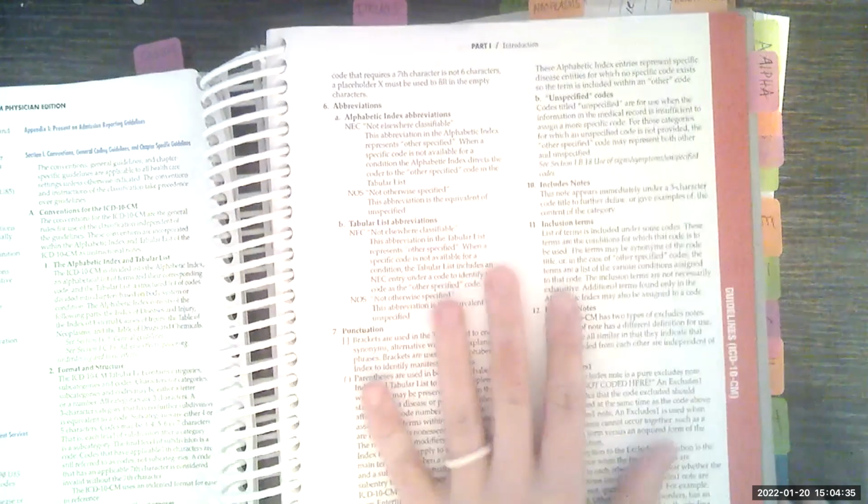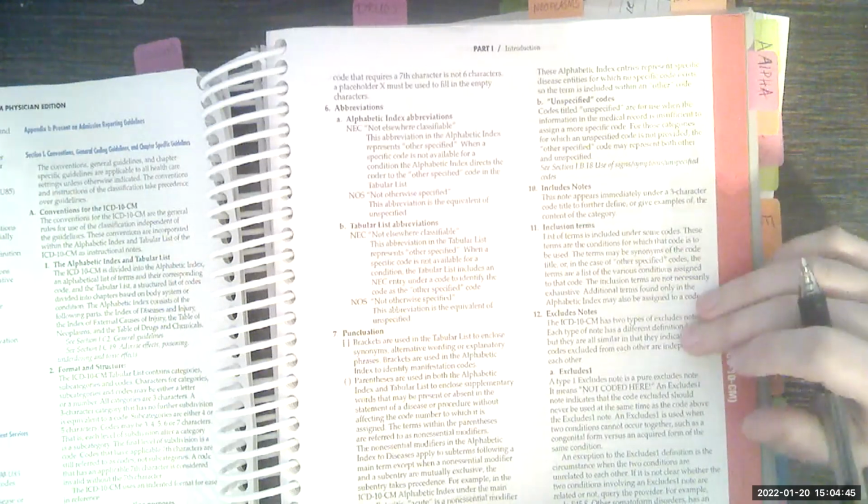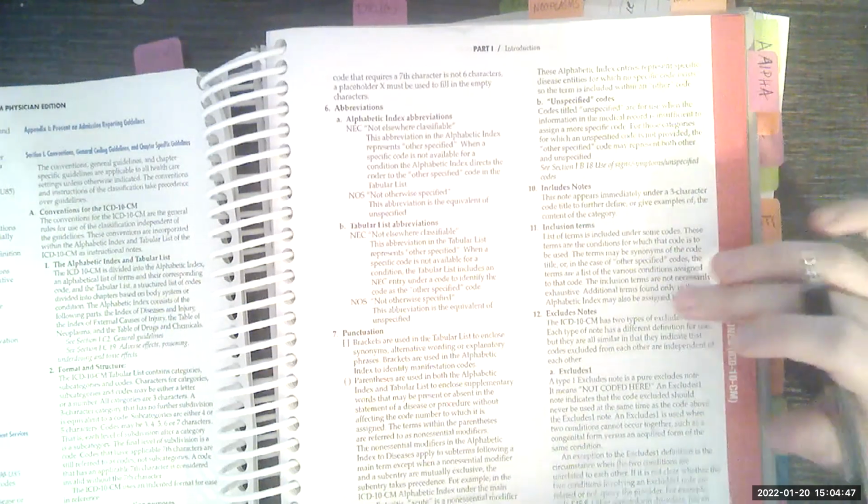And includes notes, unspecified codes, all of that kind of stuff is already in here. So if you found yourself maybe not 100% understanding previous videos and things like that, this might be really helpful for you. So I would definitely recommend looking through it, at least skimming it, and making sure you know what's in here and that you can reference it if you're not understanding, or if you forget.